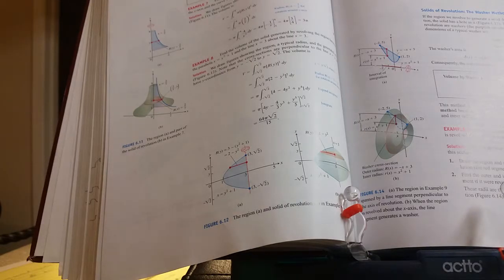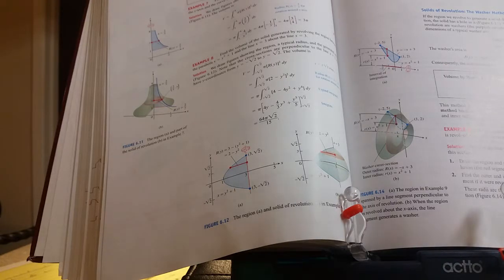So we draw figures showing the region, a typical radius, and the generated solid. Okay.